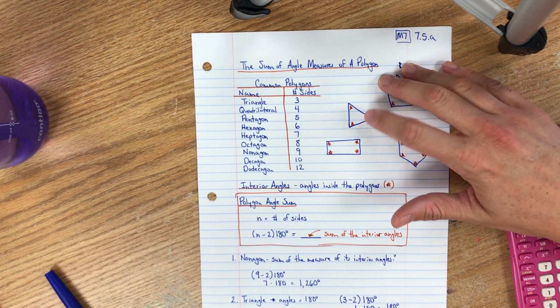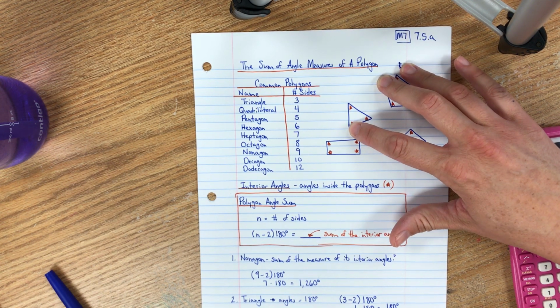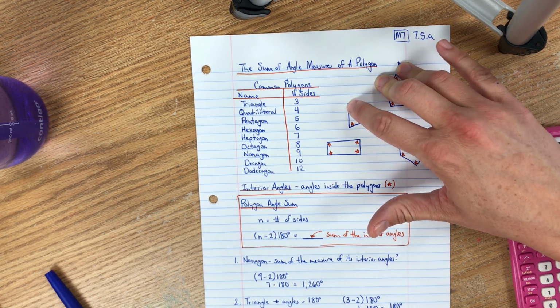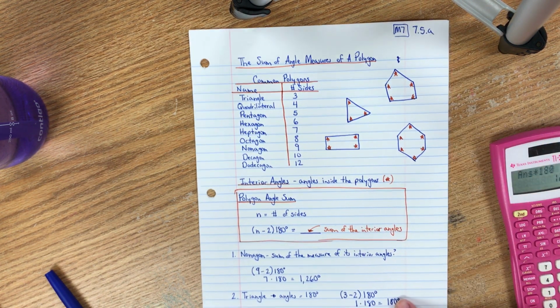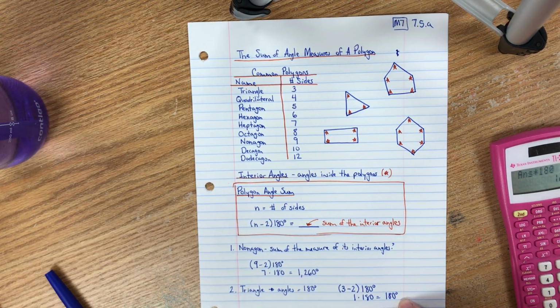So on this triangle, if I added up these 3 angles, like if maybe this is 60, this is 60, and this is 60, together they equal 180. That's what this information is telling us.